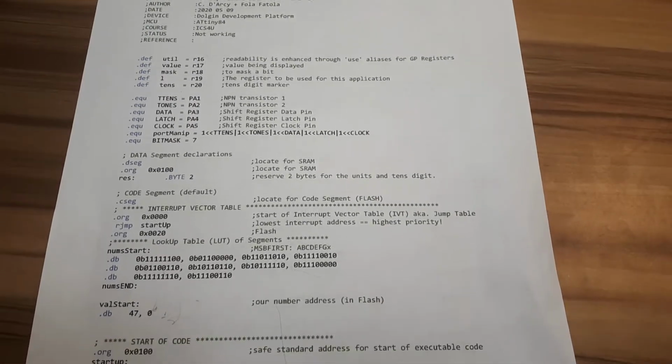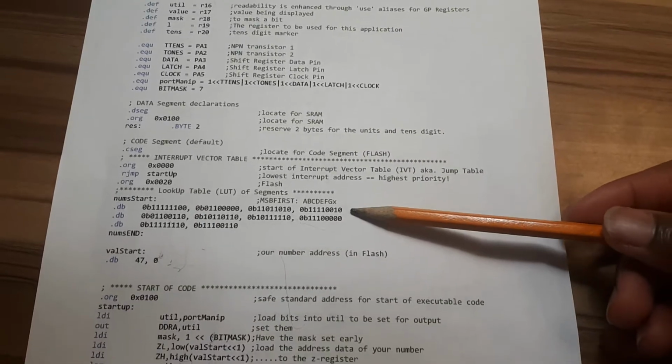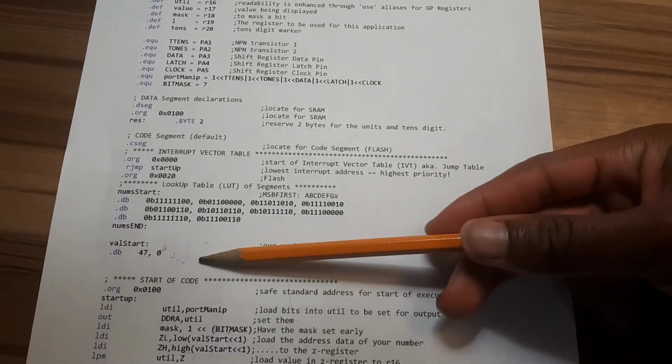Welcome to the video explanation of persistence of vision on the ADC shield, the code written for it. Basically, we have our lookup table with bytes 0 to 9 in flash memory, and then this is the number that we want to display.